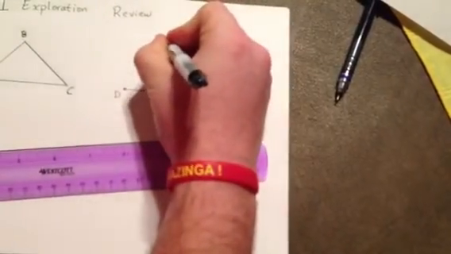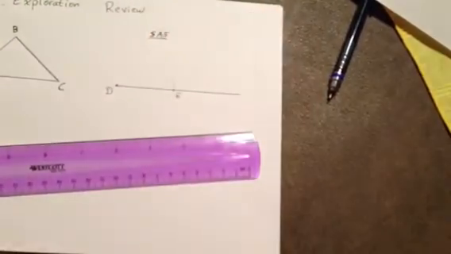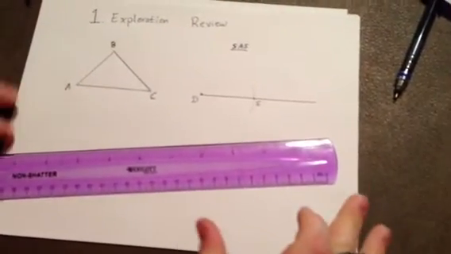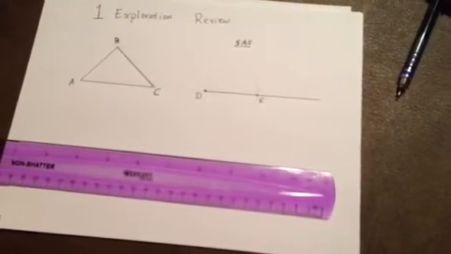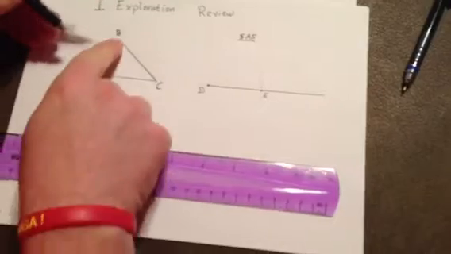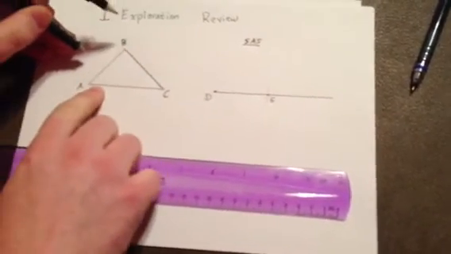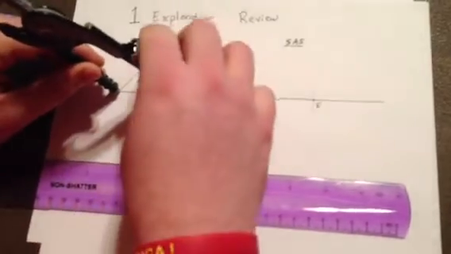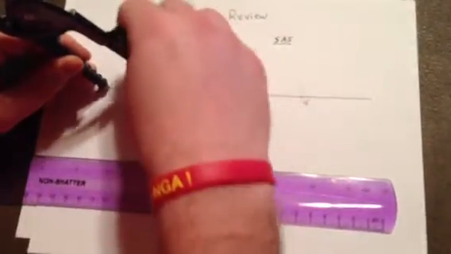And again, this is for side, angle, side. You might not have known it at the time, but that is what we're going to be doing. After you had that, we already did our side. That's our side length copied. Now I got to copy my angle. In class, I might have done B, but for this video, I'm going to copy angle A.